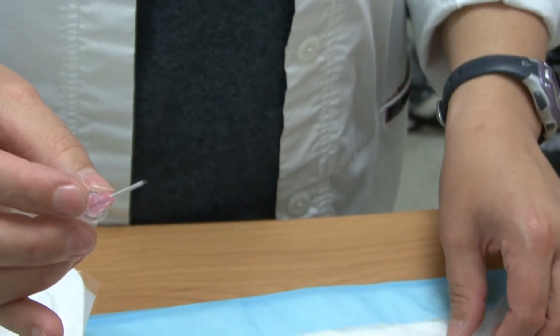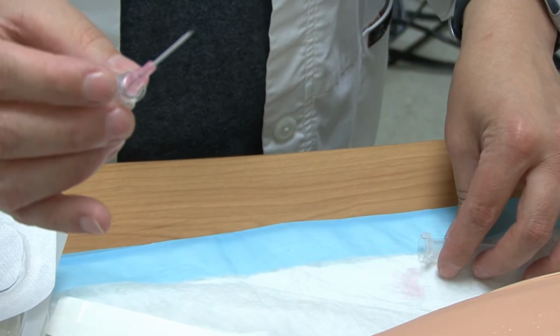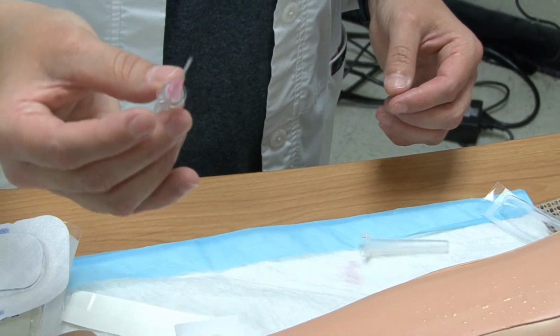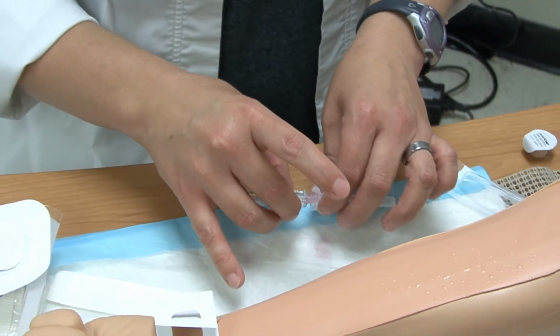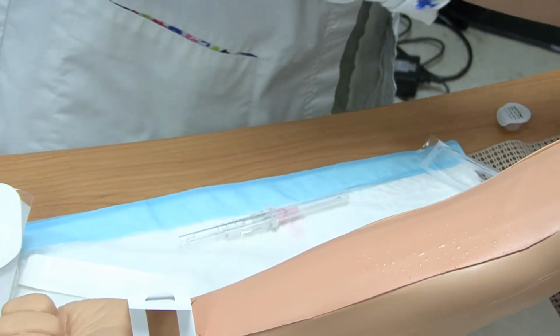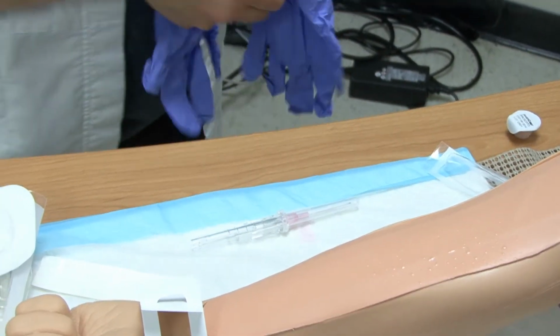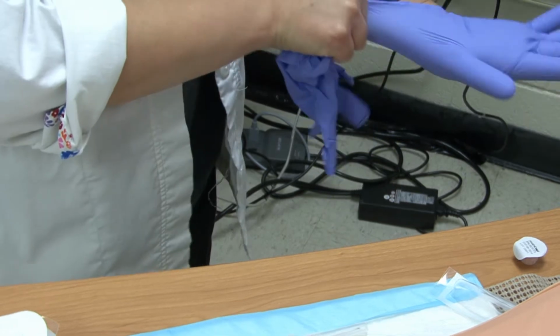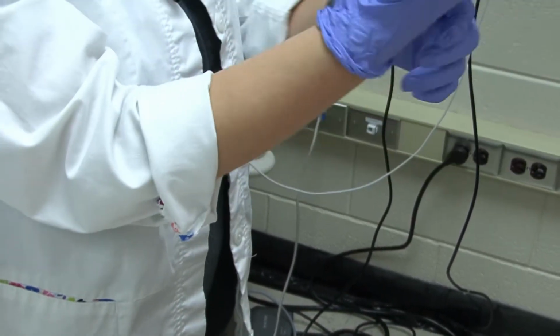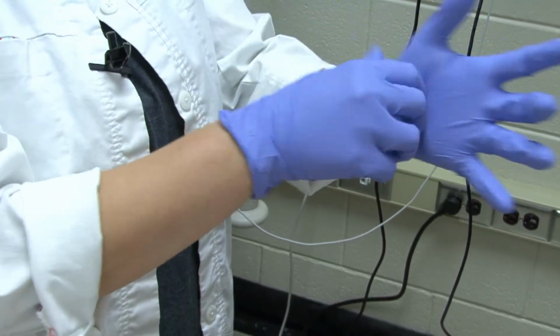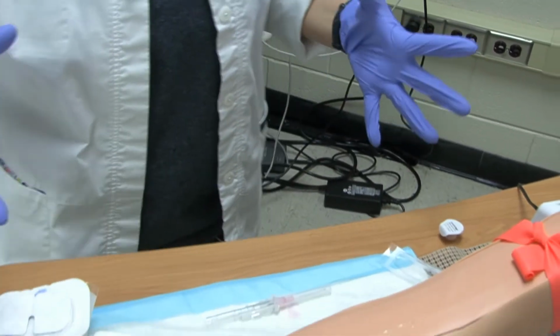Now that I have assessed this, it looks like it is clean, dry, and intact. I need to put the lid back on it, so you need to use the one-handed capping method. Once I've got it in there, I can recap it, because I must put my gloves on before I do the insertion. So I'm going to come back over here and put my gloves on. The gloves are not necessary for the cleaning, but you must have them on for the actual insertion.